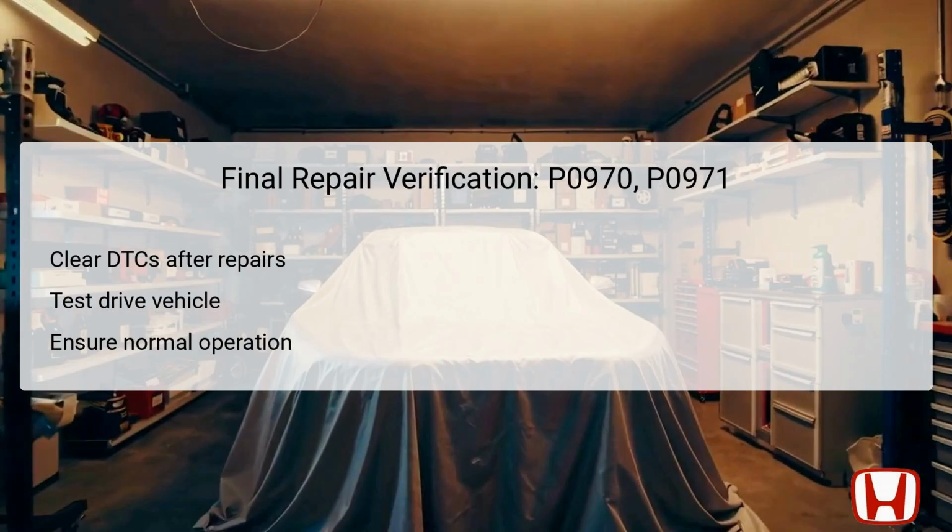After performing repairs related to DTC P0970 and P0971, the final verification process is essential. Begin by using a diagnostic tool to clear the stored DTCs from the TCM. This step resets the system and allows for accurate monitoring of the vehicle post-repair.